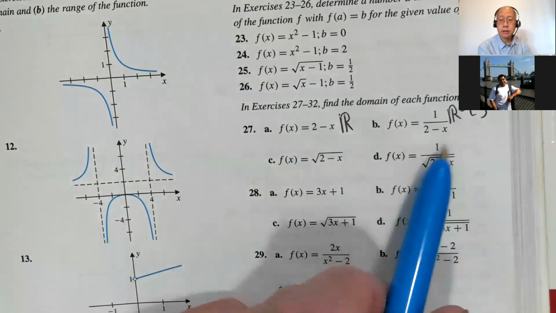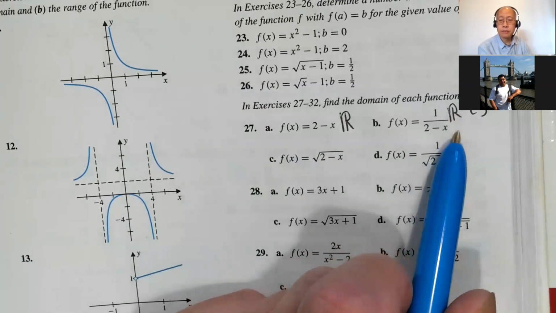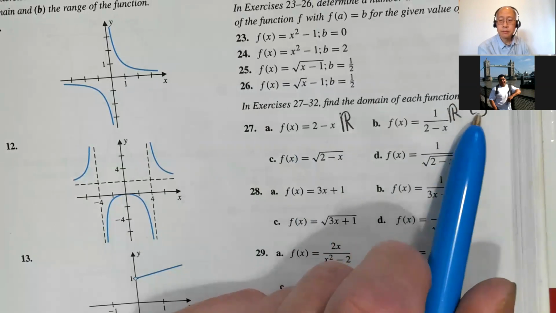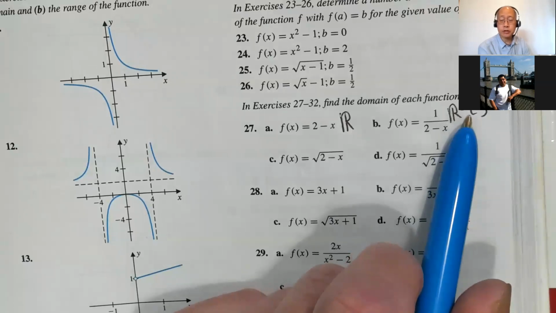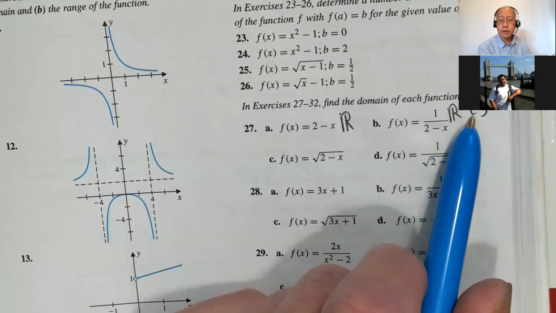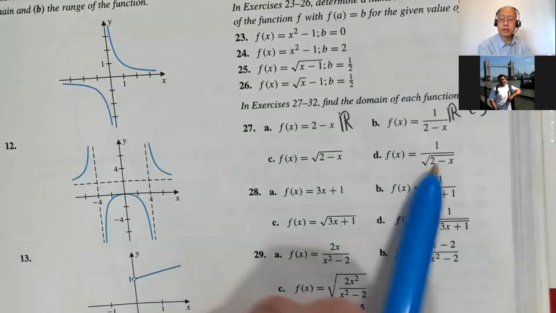So the set, when you put the number 2 in braces, does it mean all real numbers minus 2? All real numbers except for 2. Don't include 2. So you have shaded the whole real number line, except there's an open circle at 2.